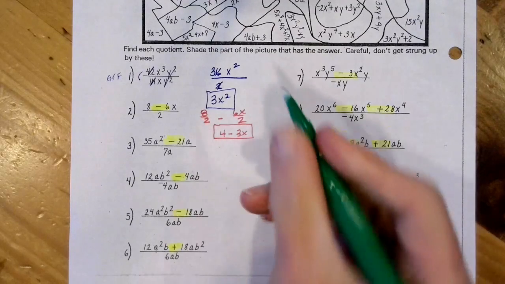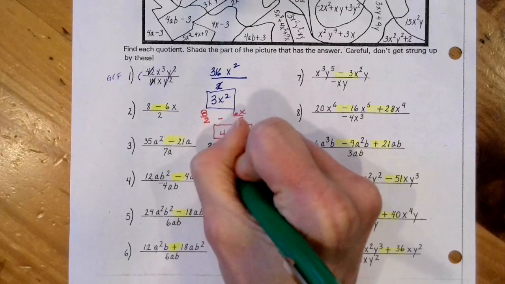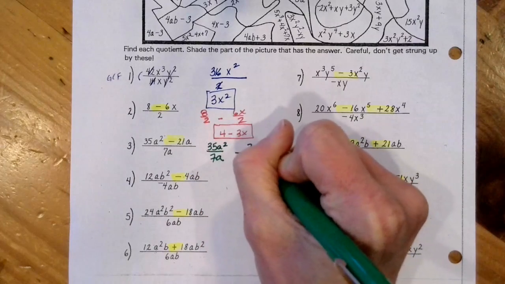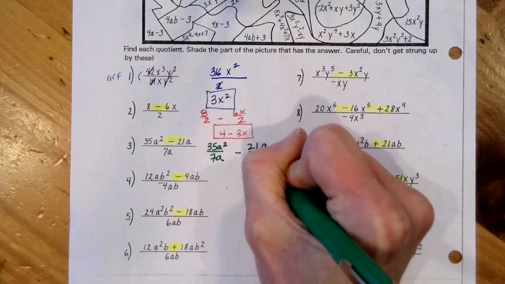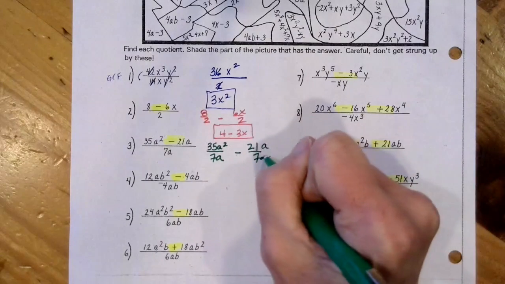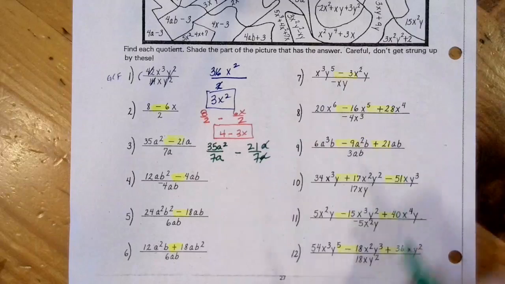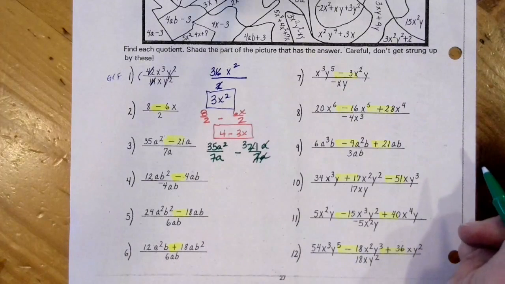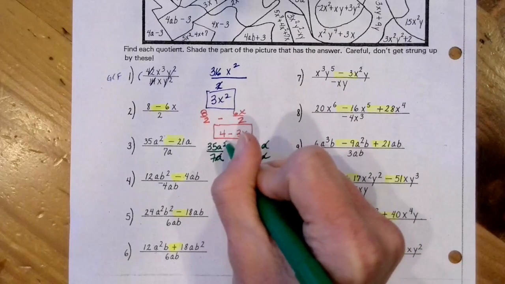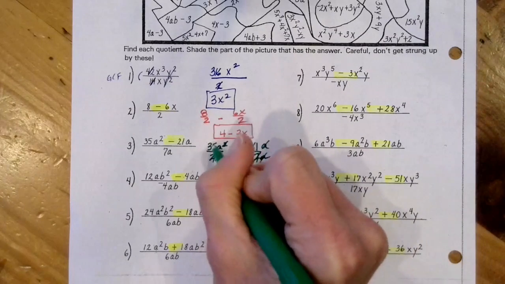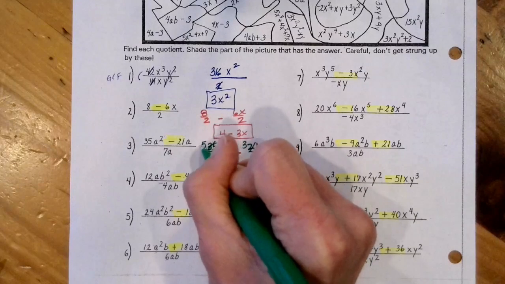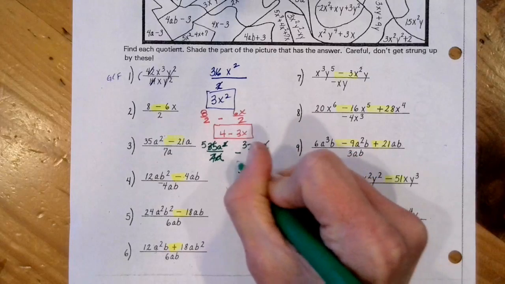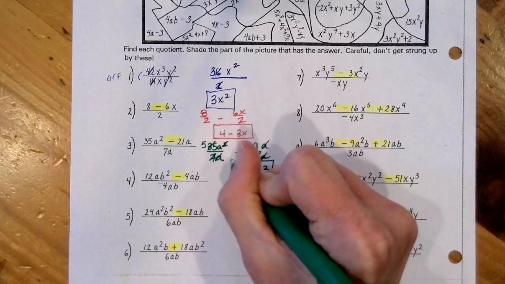You're going to rethink this one as 35a squared over 7a minus 21a over 7a. Then when you simplify each fraction, here my a's cancel out and 7 comes out of 21 3 times. Here, 1a cancels out. 7 comes out of 35 5 times, leaving me with 5a minus 3 as my answer.